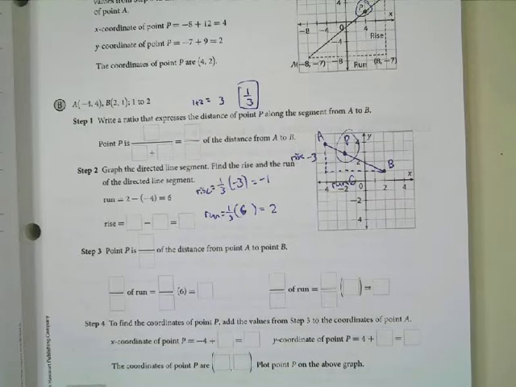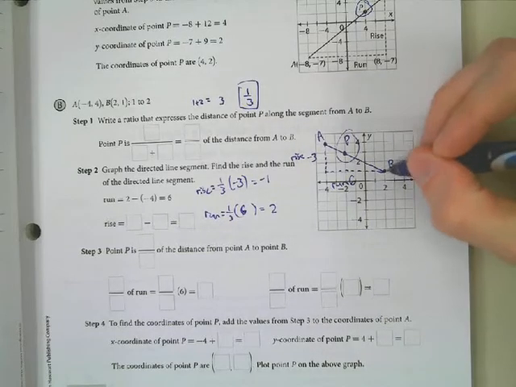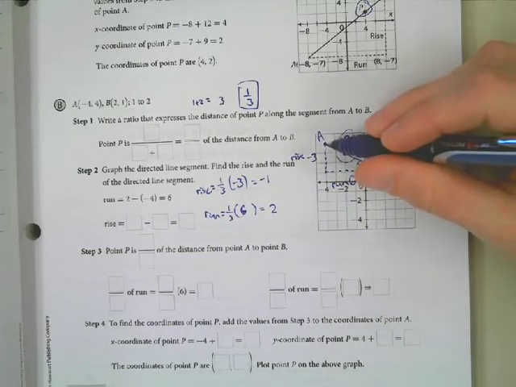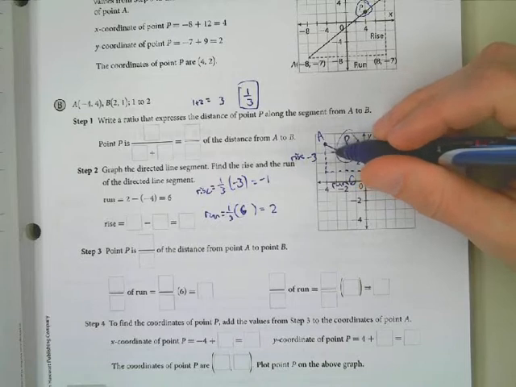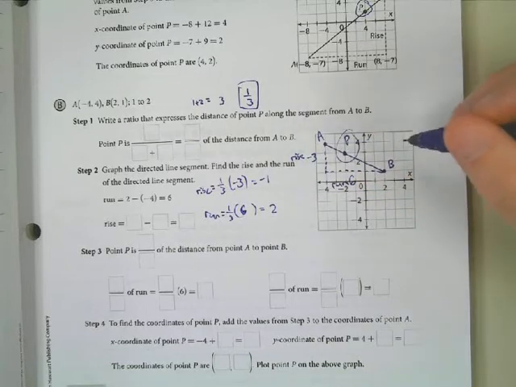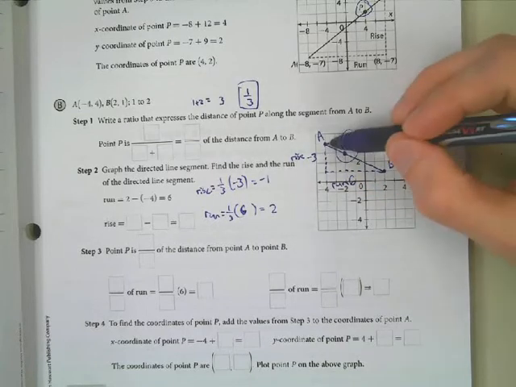Technically, you could go up instead of going down, maybe. You could go from B to A, you're saying? If you put your pencil on A, and you go right and then you go down, that would be the same thing. Yes, exactly right. You could do the triangle that way too.